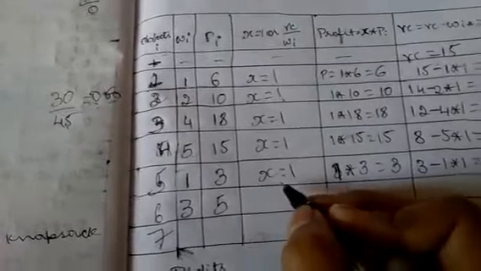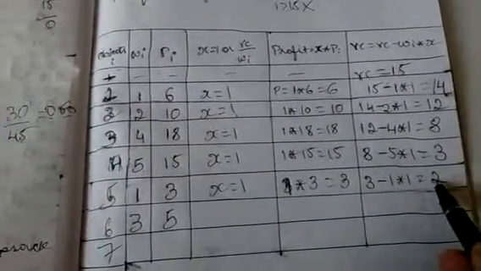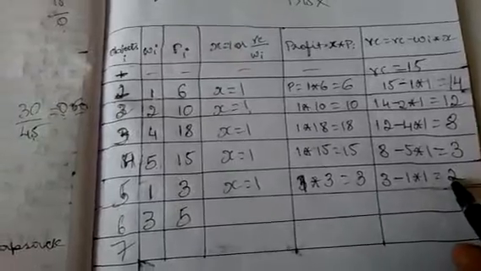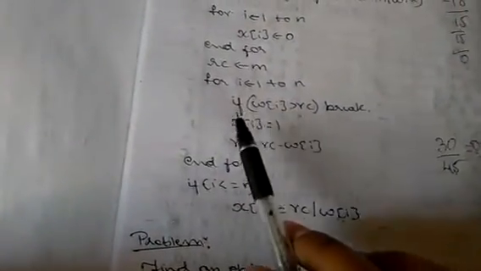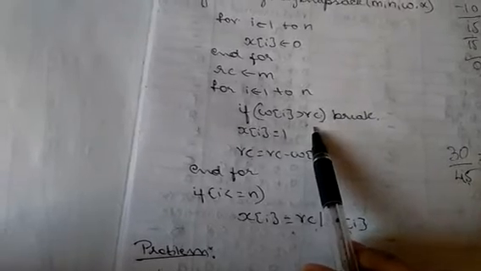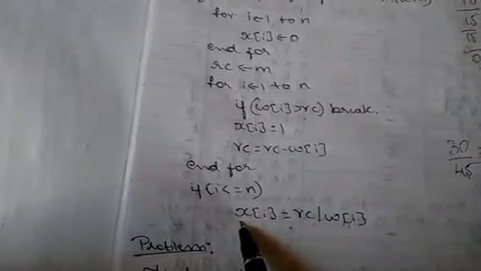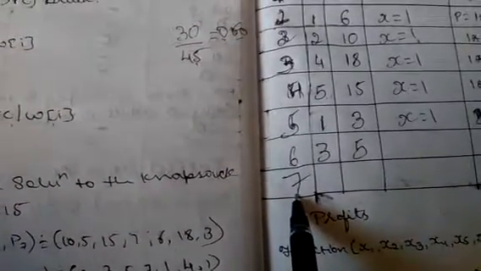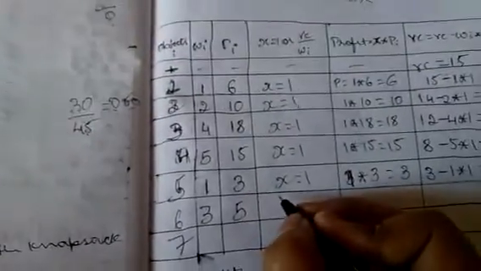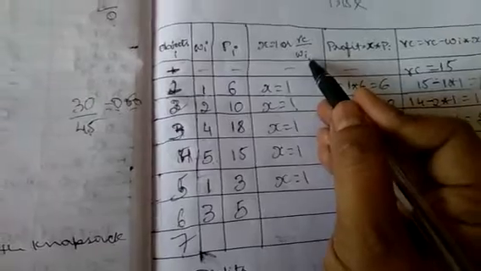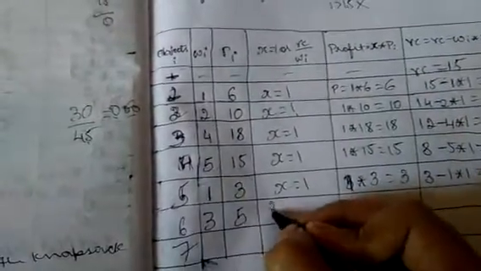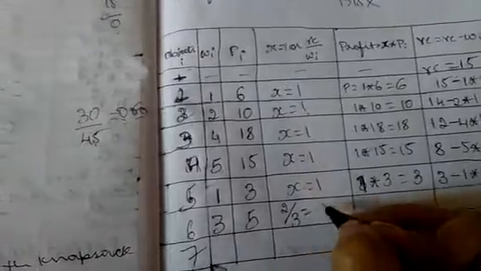Now you check, is 3 greater than 2? The condition is true. See here, if W of I is greater than remaining capacity, break, then you have to come over here. What is the I value? You have to check if I is less than or equal to n. Is 6 less than or equal to 7? The condition is true. You have to do RC divided by W of I. So here I'll do RC divided by W of I. RC is 2, weight is 3.